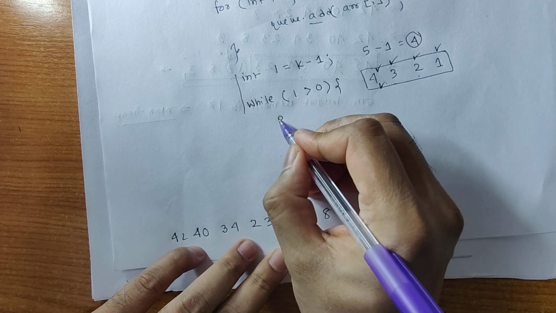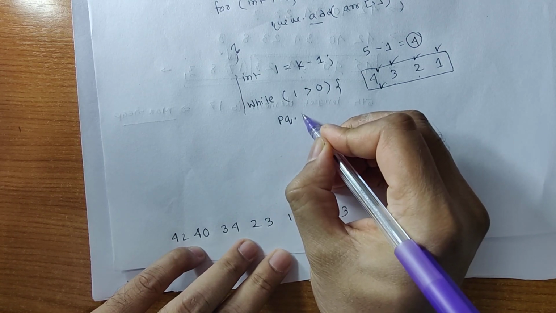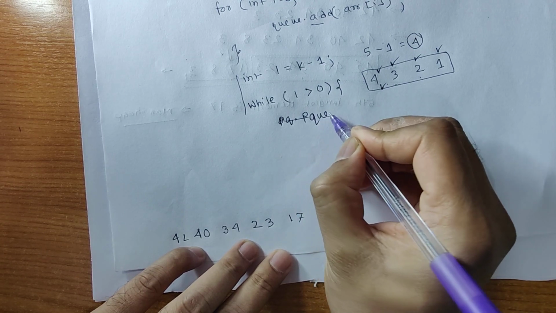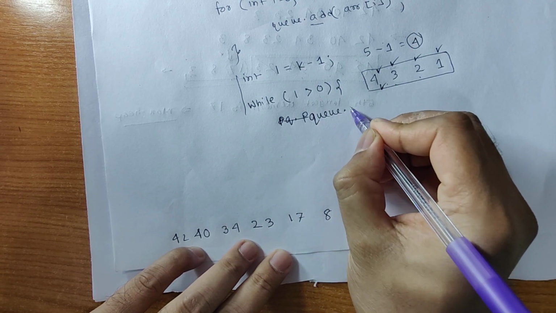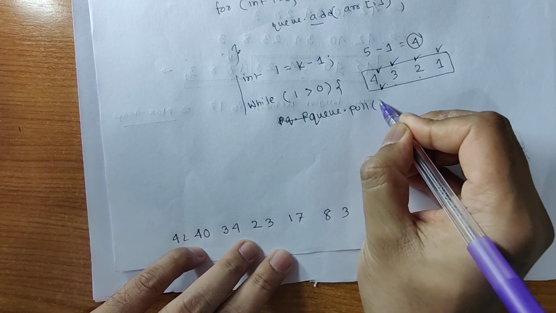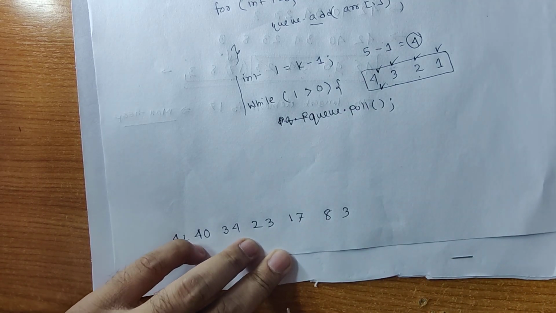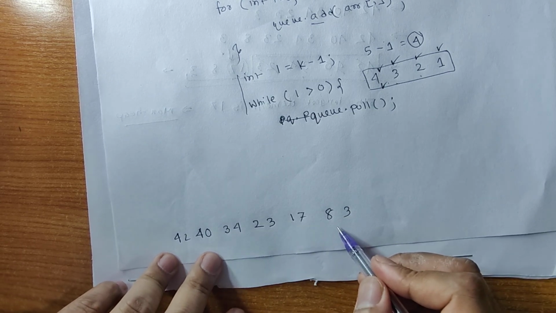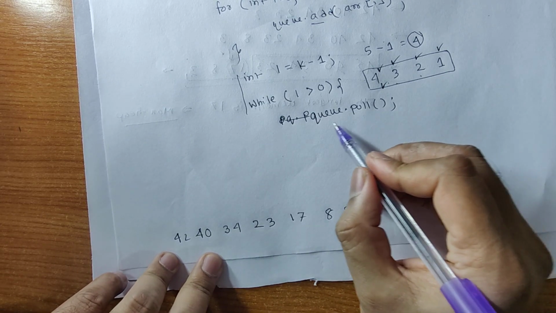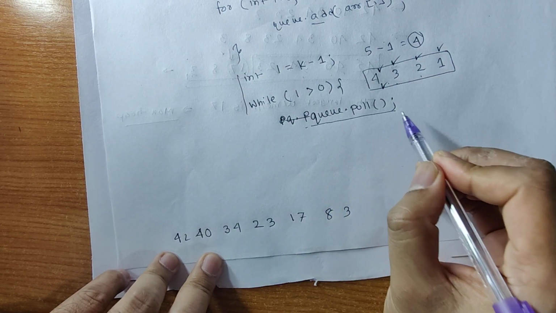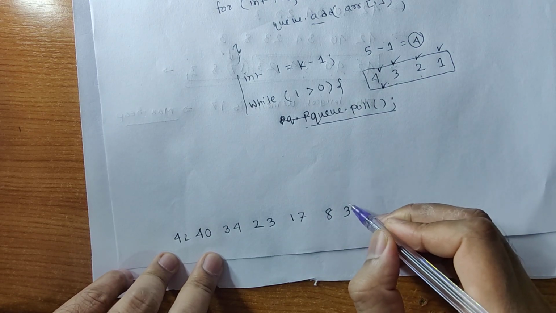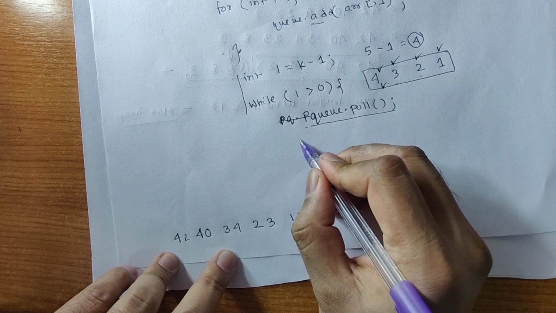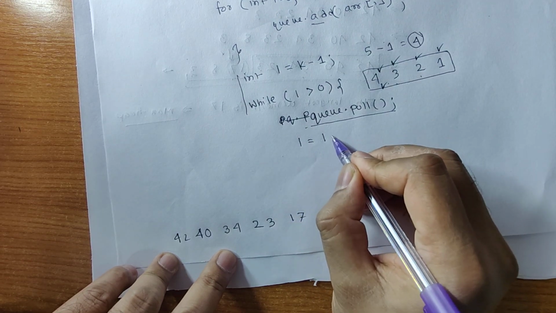So q.poll will remove the element from the queue. So we'll poll the element, and then l is equal to l minus 1.